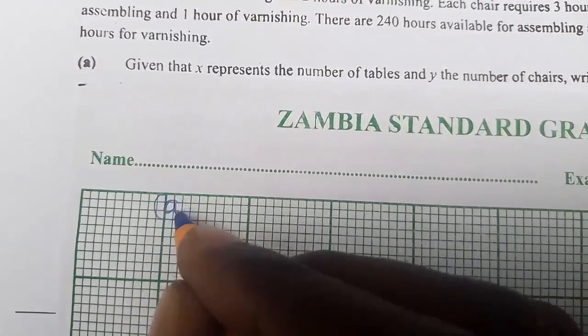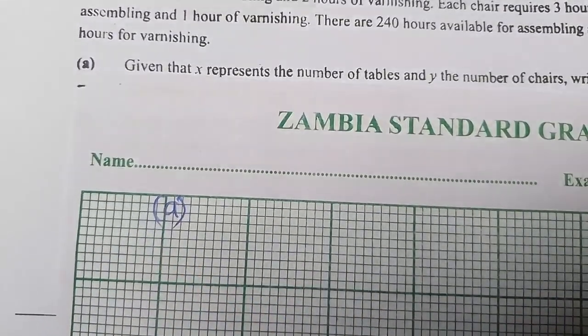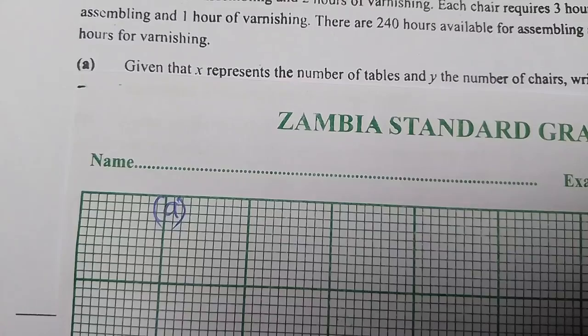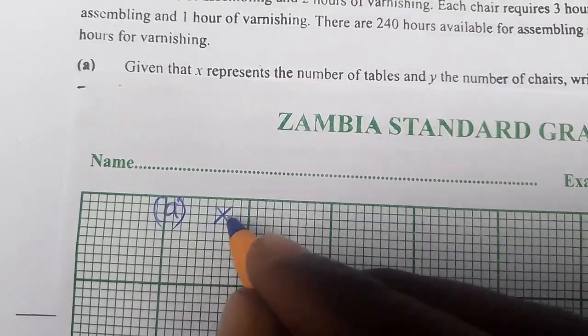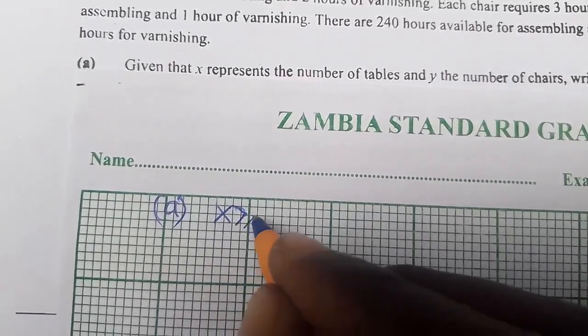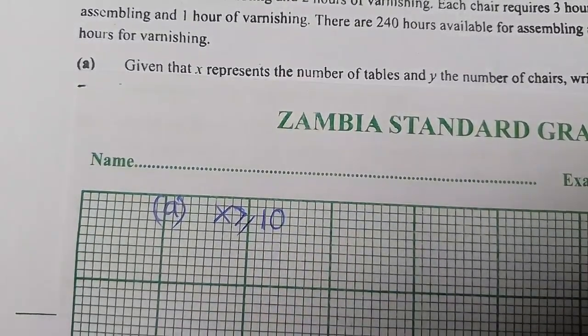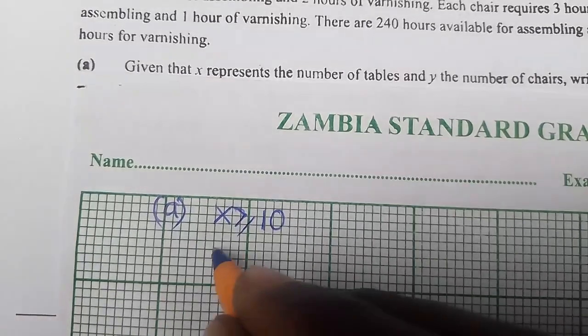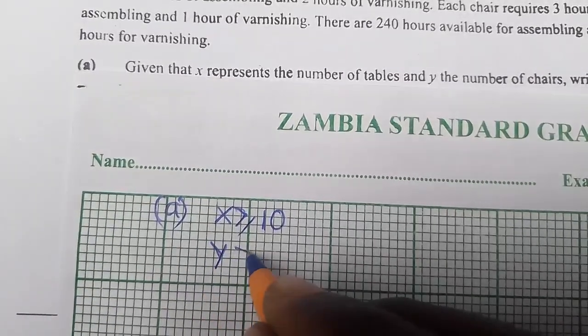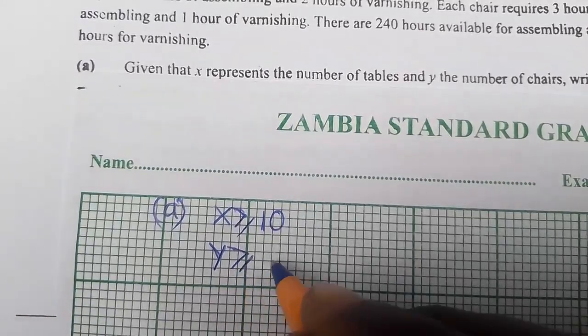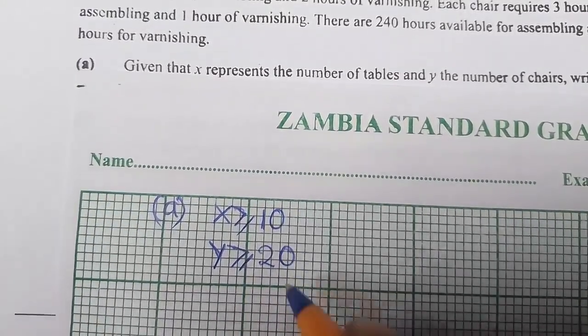This is question A. In question A, you needed to write 4 inequalities. What was the first inequality? X greater than or equal to 10. The second inequality was y greater than or equal to 20.